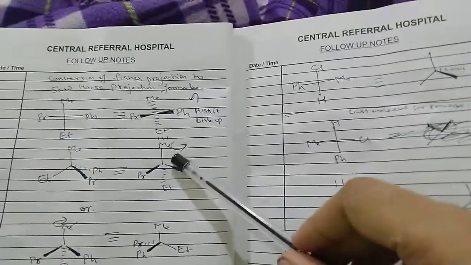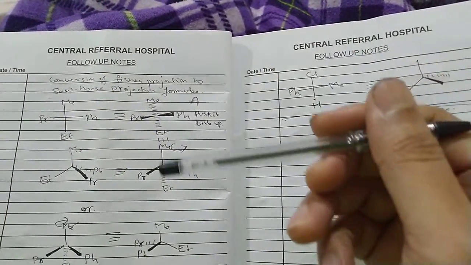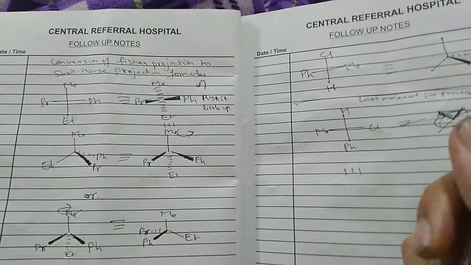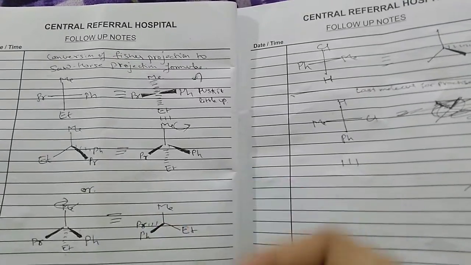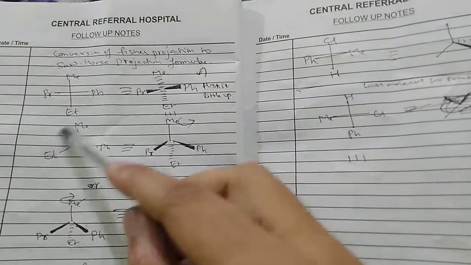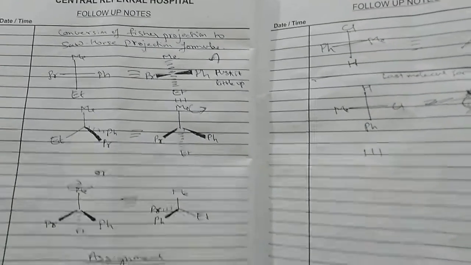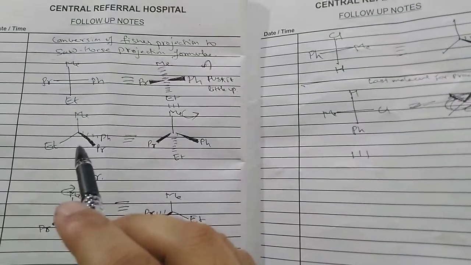Here you are having pH towards the viewer and PR towards the viewer. When you rotate it, what you get is pH goes away from the viewer and PR comes towards the viewer. You understand? So you're getting PR towards the viewer and pH away from the viewer. And you are getting this formula. This is Sawhorse's formula.